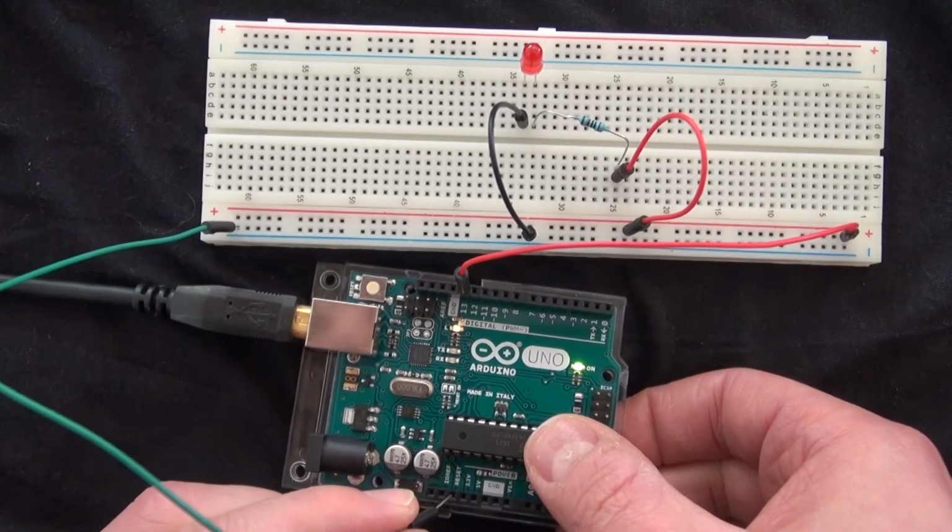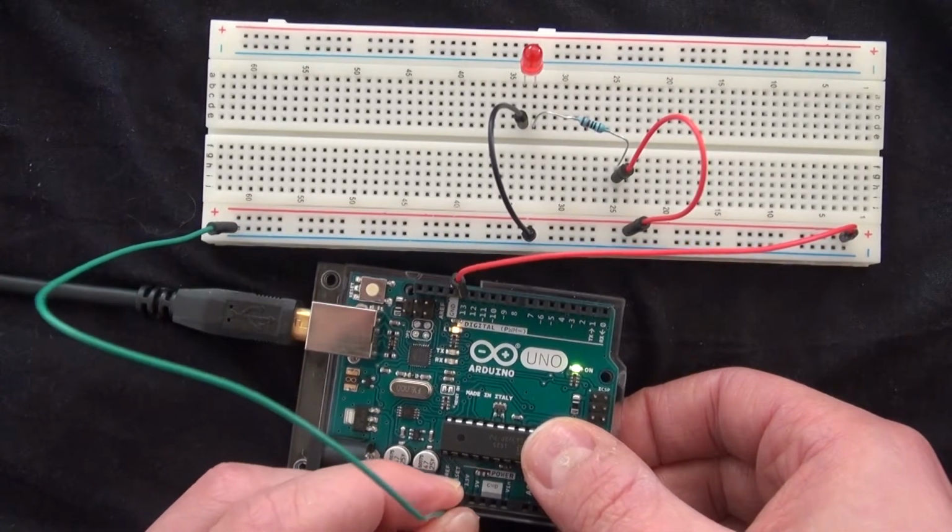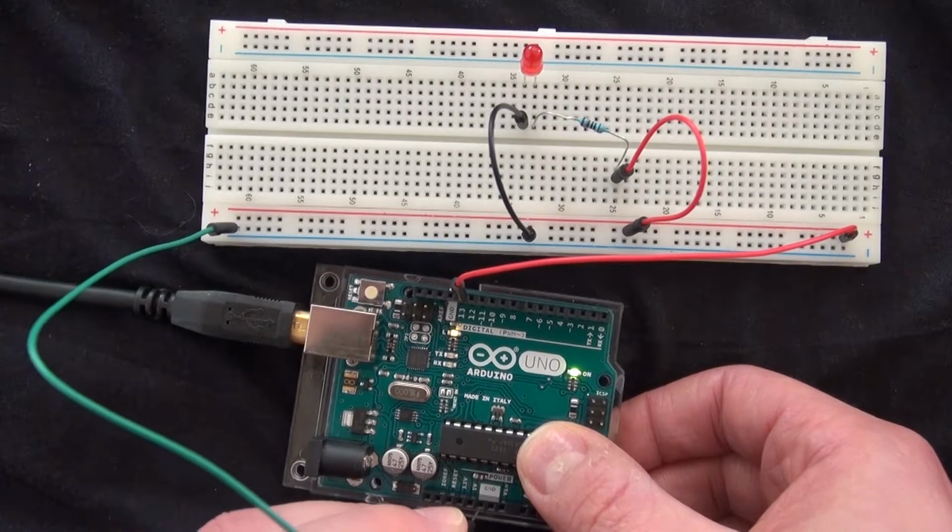You can also connect it to ground on your Arduino like that. Both grounds are connected the same way.